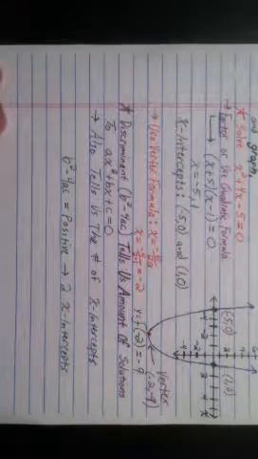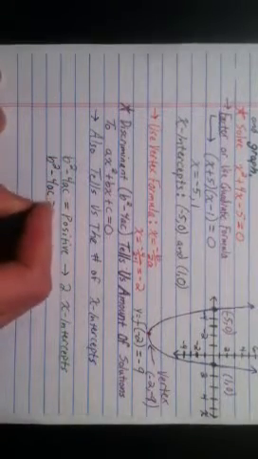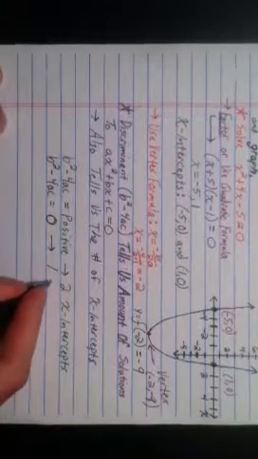If our b squared minus 4ac equals 0, well, if you remember when you use the quadratic formula, you get plus or minus that value. If you have 0, plus or minus doesn't change anything. So your two solutions end up being one solution. In other words, you're going to have one x-intercept.